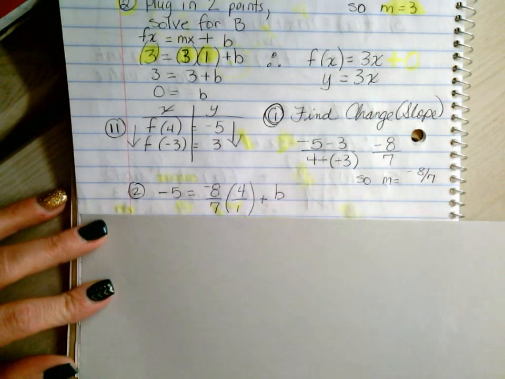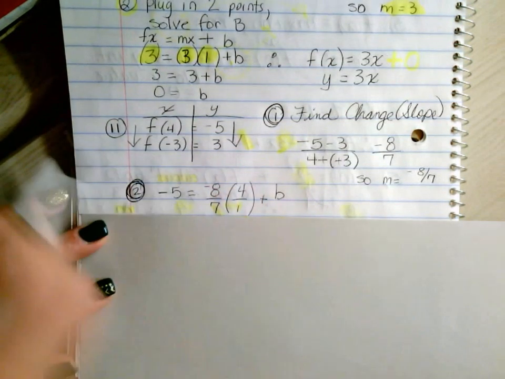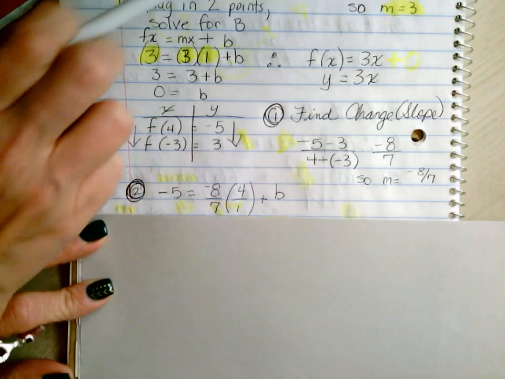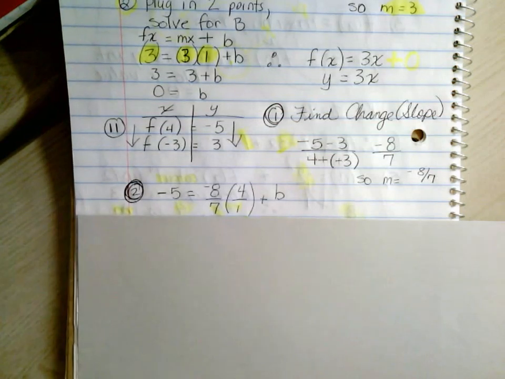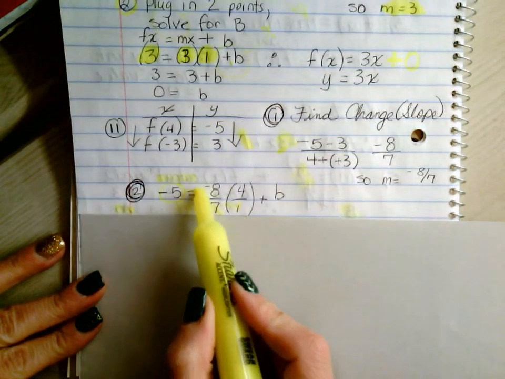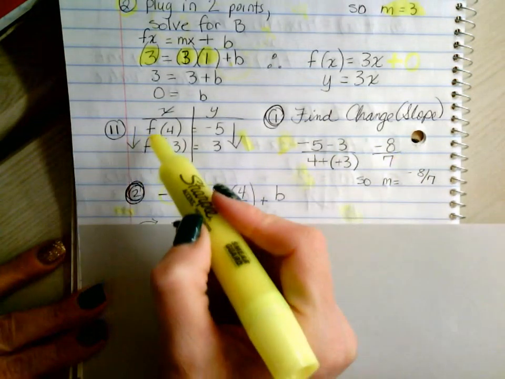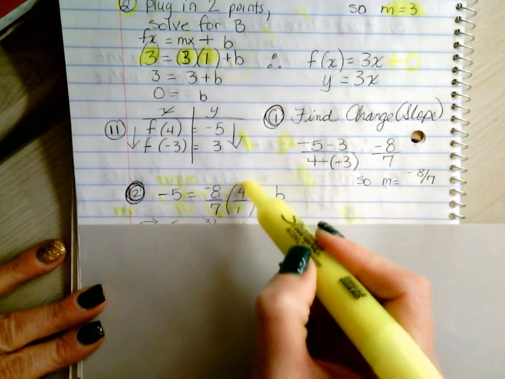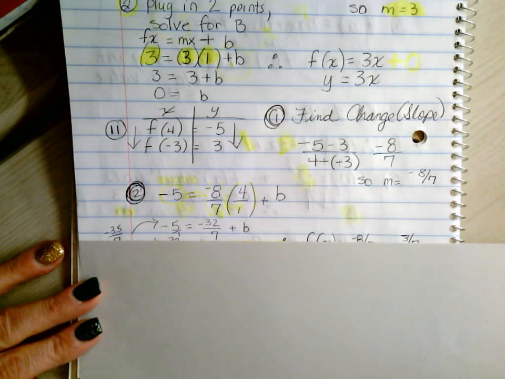Step 2. Plug in some points. Now I didn't rewrite the words so much here, but it's the same steps as what we did in 9. We first found the slope and then we plug in some points. I chose to plug in the top column's points. Output equals mx, which is that, plus b. Look at how ugly that is. 5 over 1 equals negative 32/7 plus b.